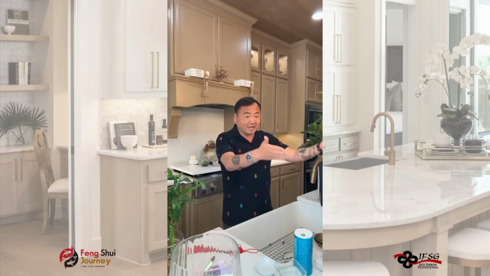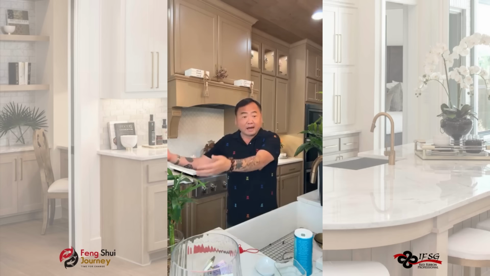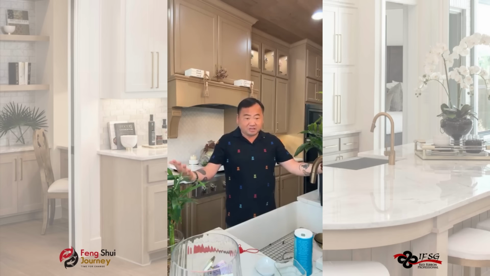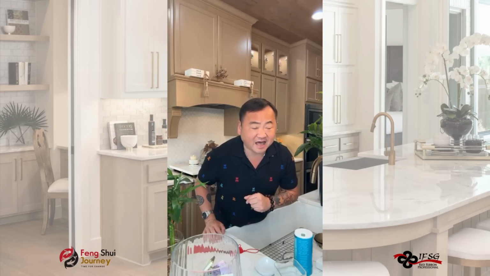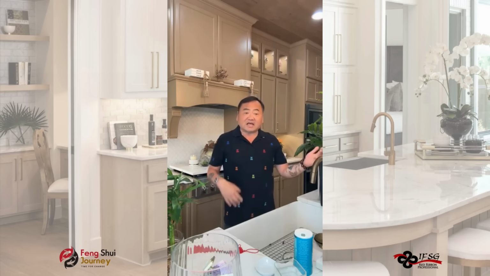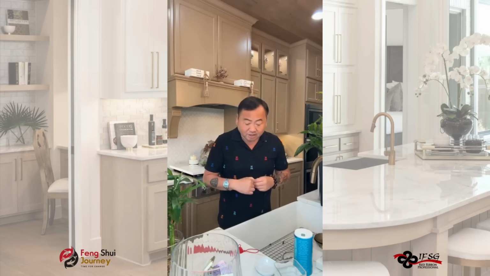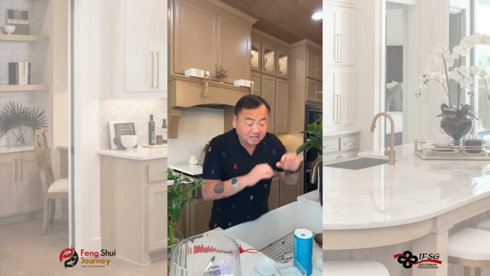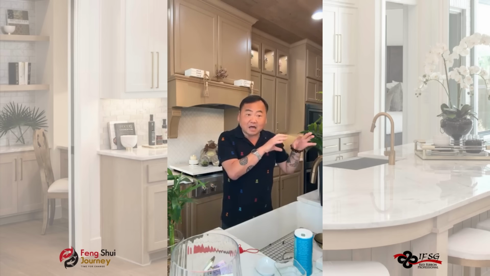I could tell one client, Joe, and one client, Deborah, the same information, but guess what? The home is very different. The DNA of that individual's home is very different because they have a different sitting and facing cardinal direction. On top of that, the individuals who reside in that home also have their own magnetic DNA footprint.